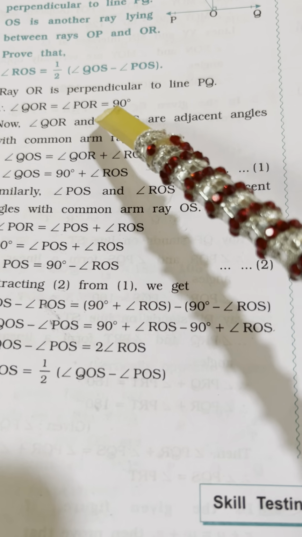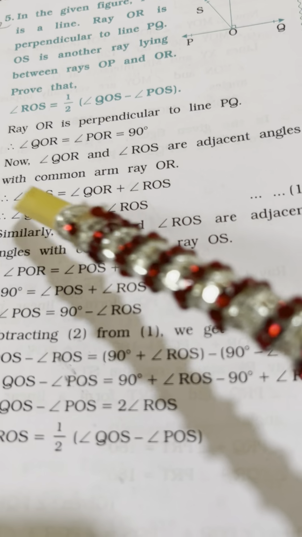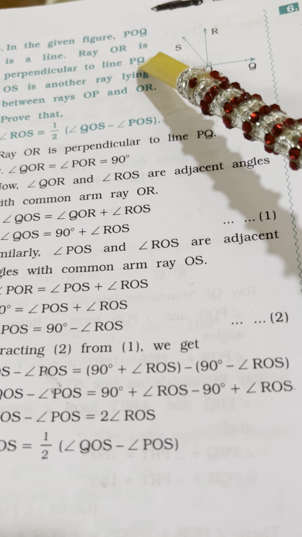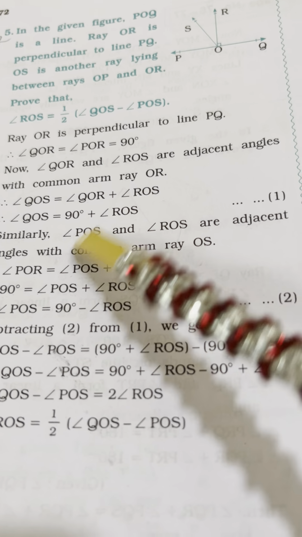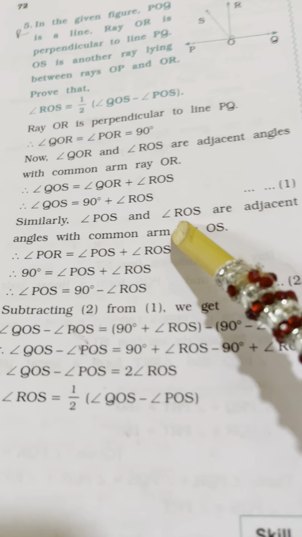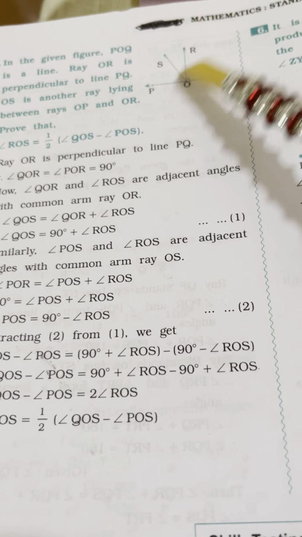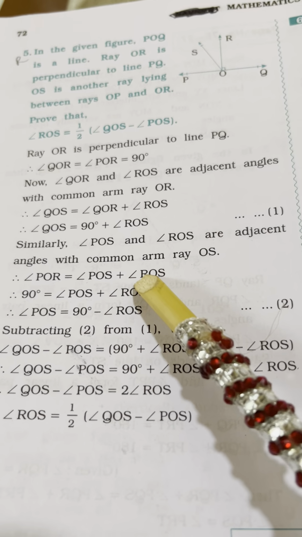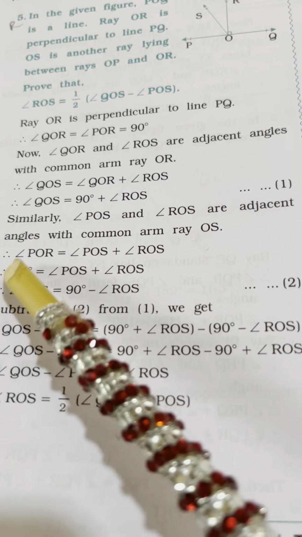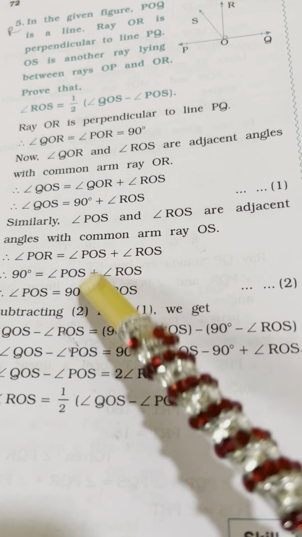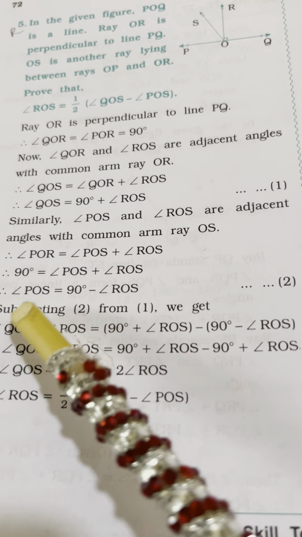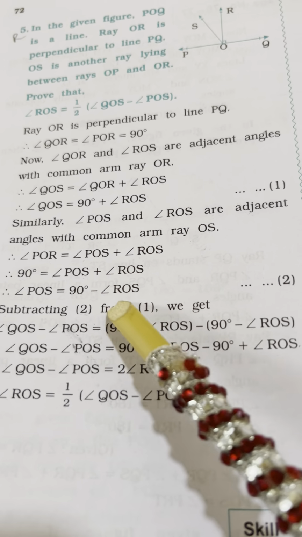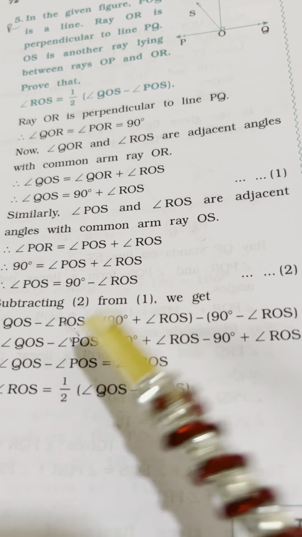Angle QOR and angle ROS are adjacent angles with common arm ray OR. So angle QOS is equal to angle QOR plus angle ROS. Now QOR is 90, so we write 90 plus angle ROS. Give number 1. Similarly, angle POS and angle ROS are adjacent angles with common arm ray OS. So we write angle POR is equal to angle POS plus angle ROS. 90 is equal to angle POS plus angle ROS. Angle POS equals 90 minus angle ROS. Give number 2.